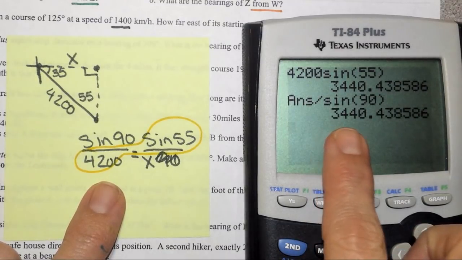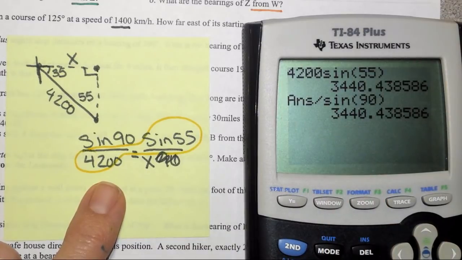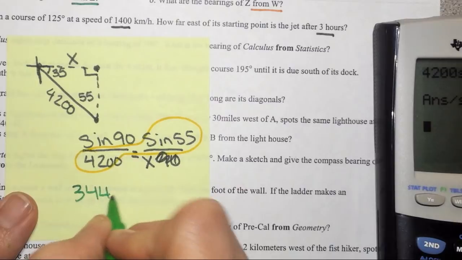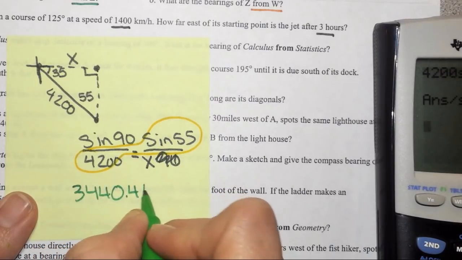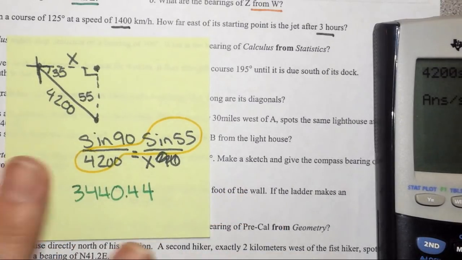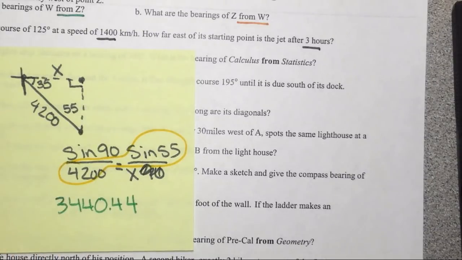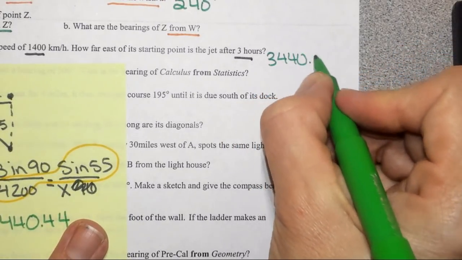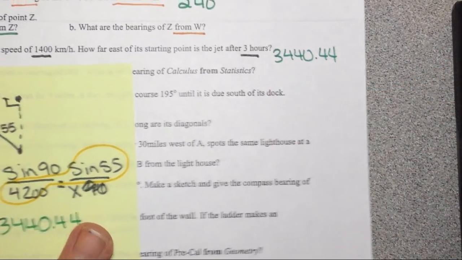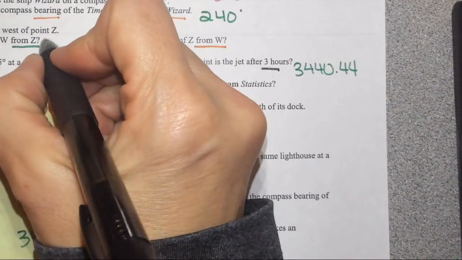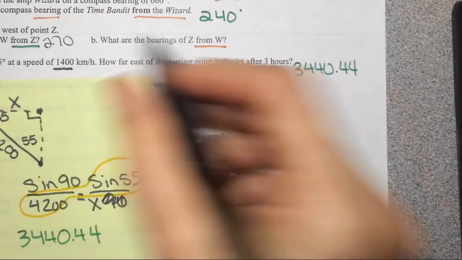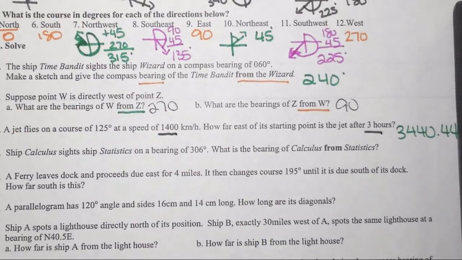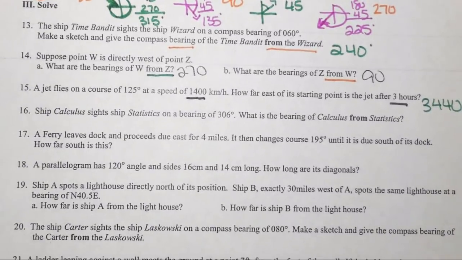And the answer is 3,440.44. Okay, I'll write that down. 3,440.44. And I forgot to write the ones down from earlier too. This one was 270, and this one was 90. Okay, all right, so that was number 15.